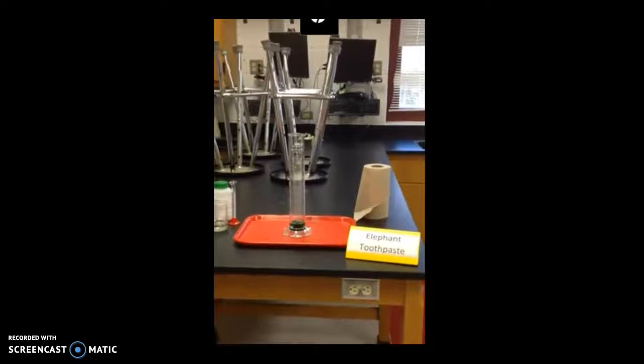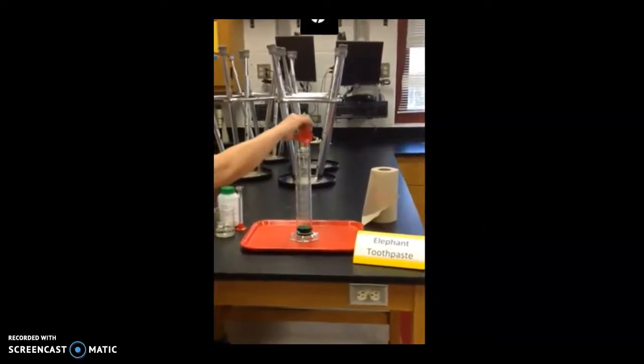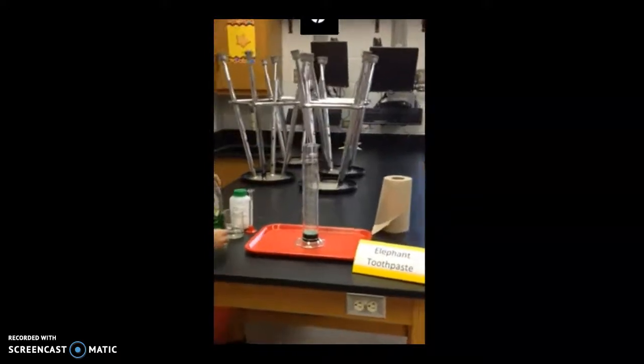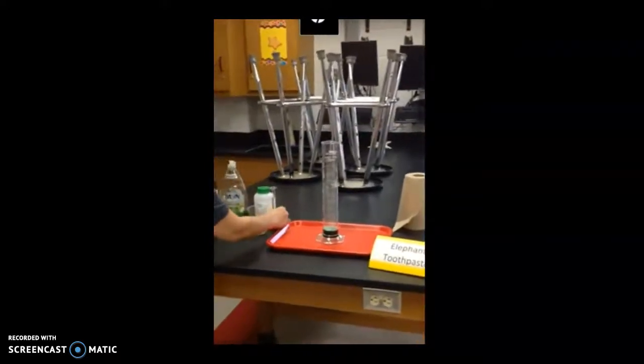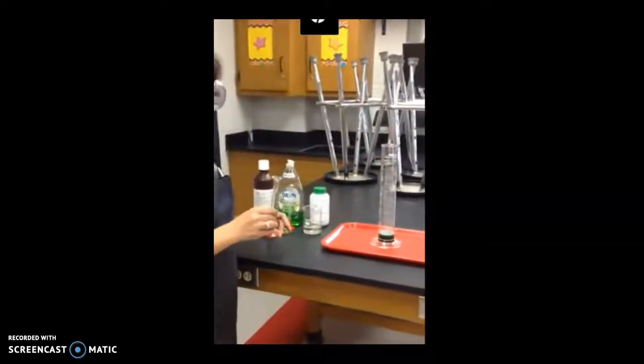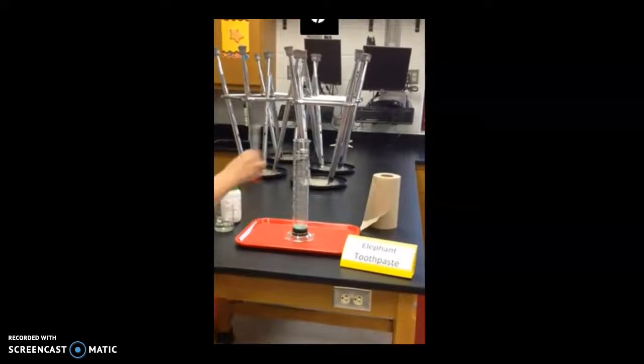Remember, solubility is not a chemical reaction. And then next, I'm going to do the liquid dishwashing. And lastly, if we're talking about a catalyst, we're talking about sodium iodine to be our catalyst.